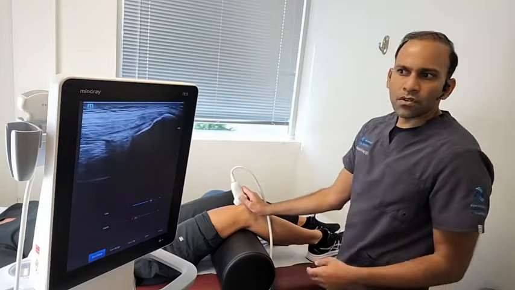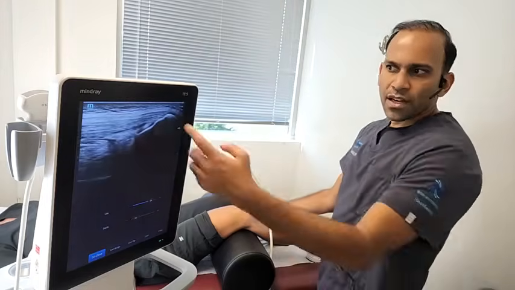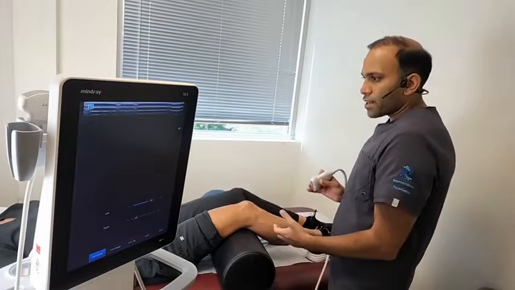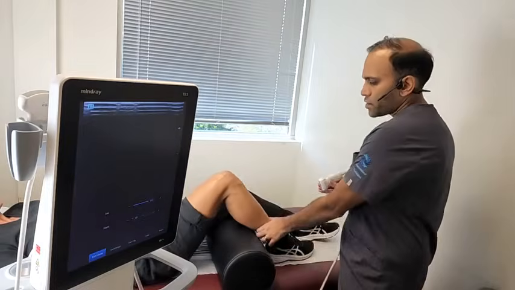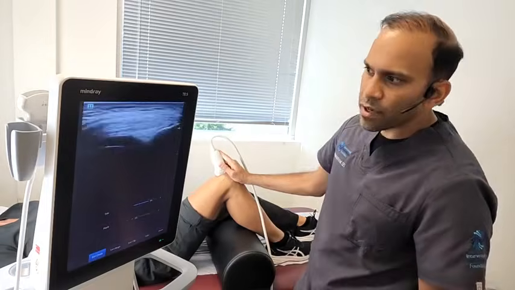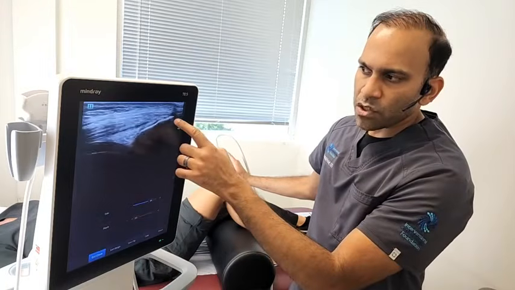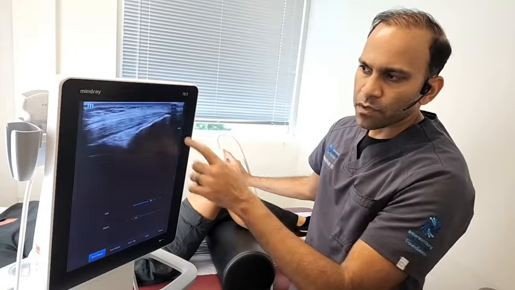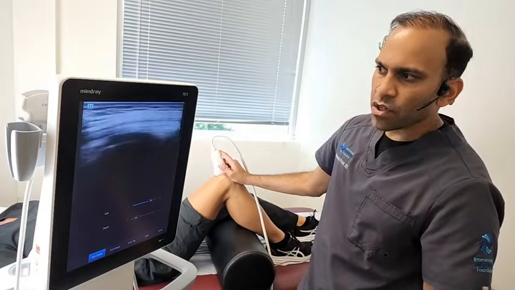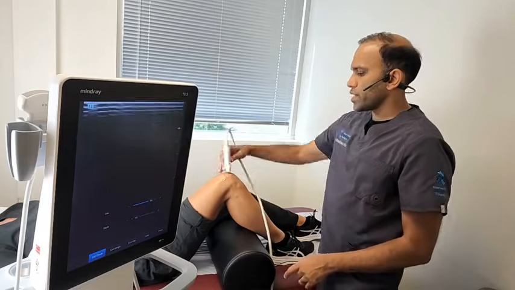Now, if we want to get a better view of this tendon and where it attaches, Alexa, can I actually have you bend your knee for me? Just like that. And now we can get a great view of this tendon coming and attaching onto the kneecap over here.